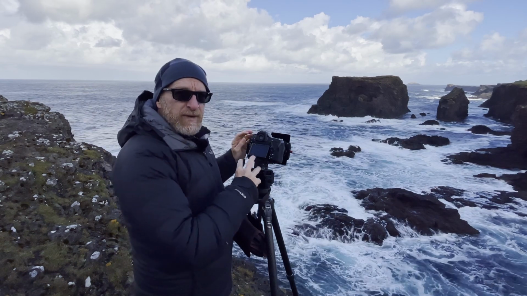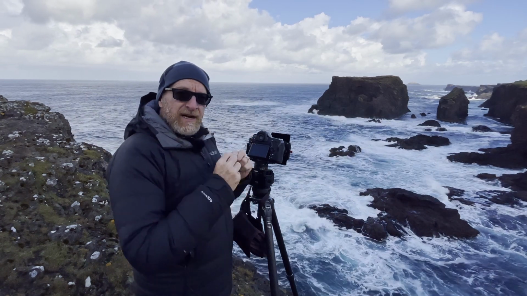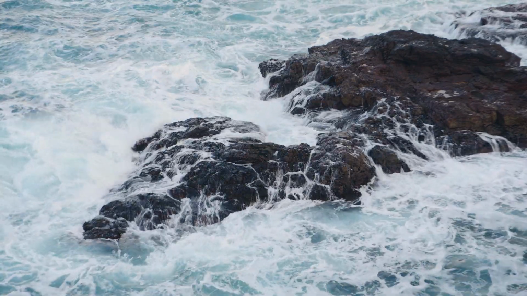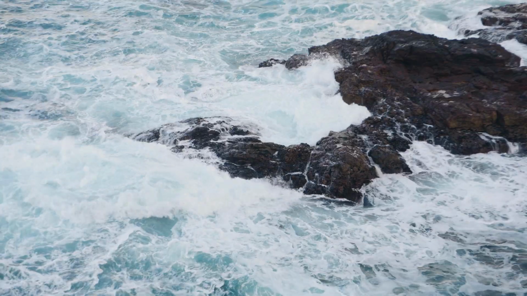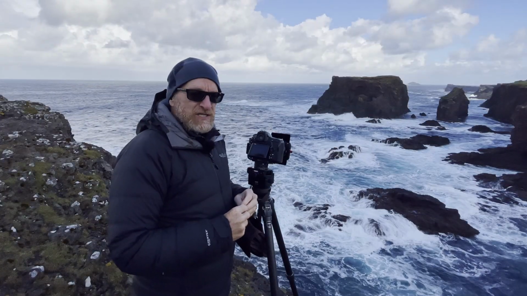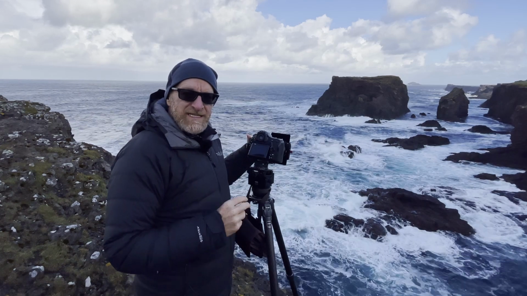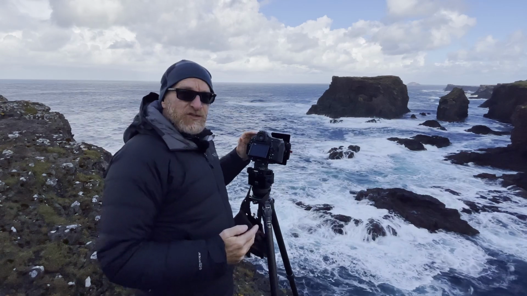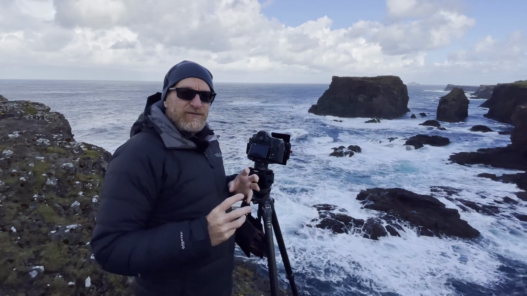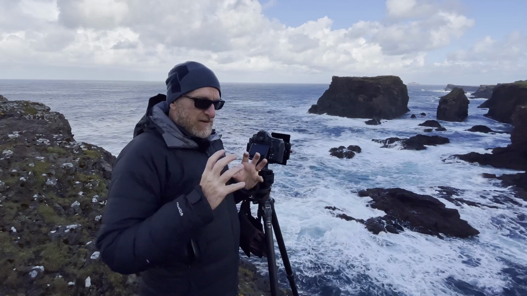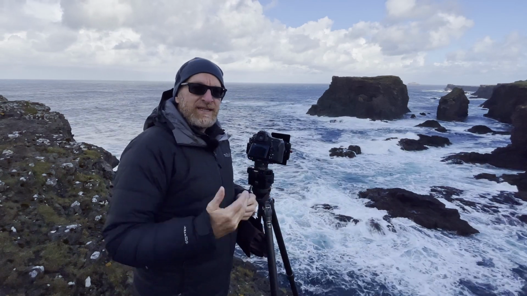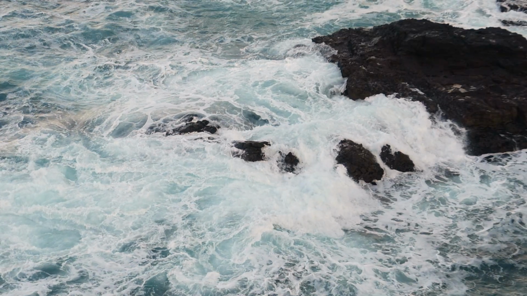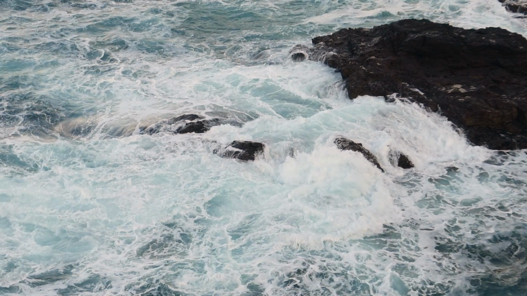I notice when I zoom in to the screen here that there's a few areas in the frame where the interaction between the water and the rocks is creating quite jaggy abstracts. So what I'm going to do is change lenses from my 24 to 70 to my Tamron 150 to 600. I'm going to try and zoom in on some of these areas and make some photographs that are much more abstract, much more detailed, and hopefully we can demonstrate some more learning points. As soon as we zoom in, the scene simplifies massively.